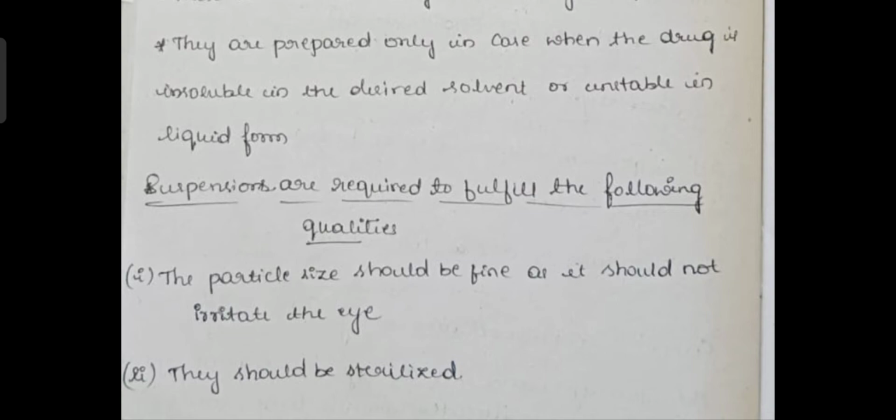Because when you instill the eye drops into your eye, you will not feel any irritation, because it is a crystal clear solution which does not contain any solid particles. You will not get irritation. See, for example, when a particle of dust or a small stone particle goes into your eye, how uncomfortable it is, how much irritation you feel. That is the case you have to consider.